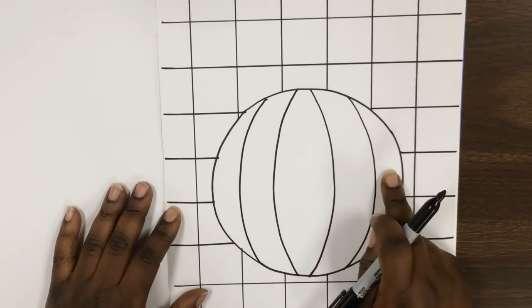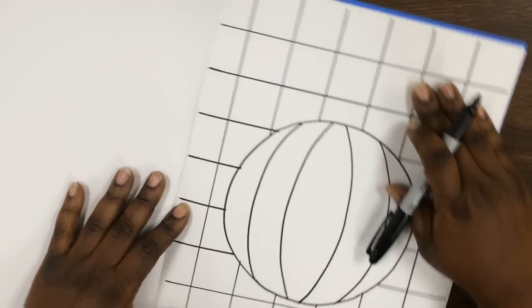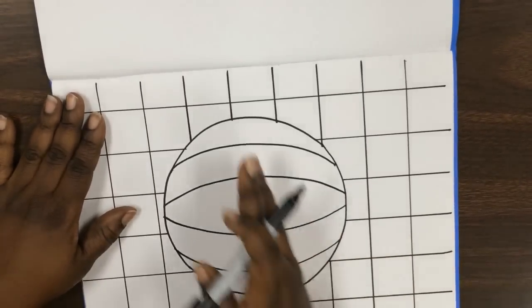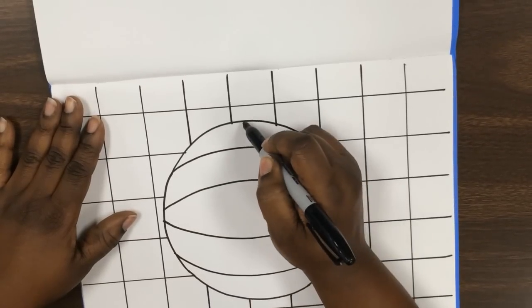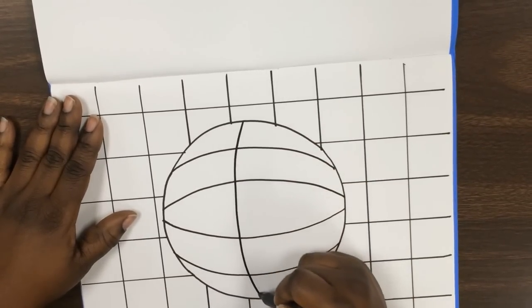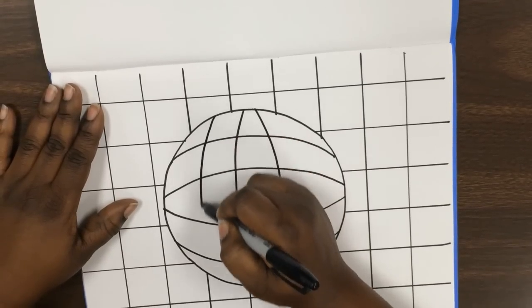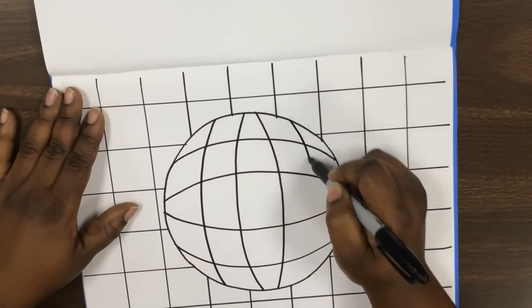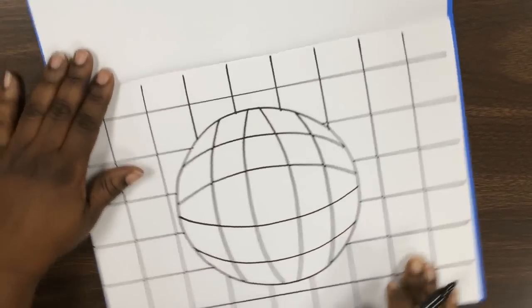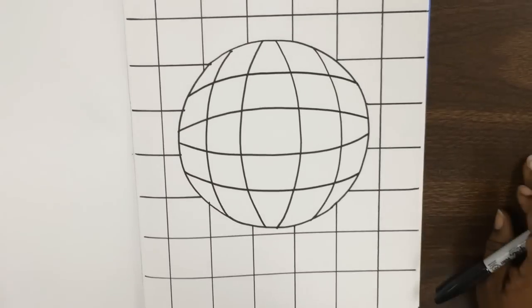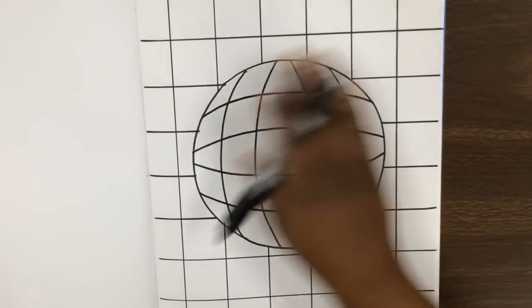After you completed that, you drew 4 lines. You're going to turn your sketchbook again. You're going to draw 4 lines going the other way. Now, as you can see, your illusions are already showing.